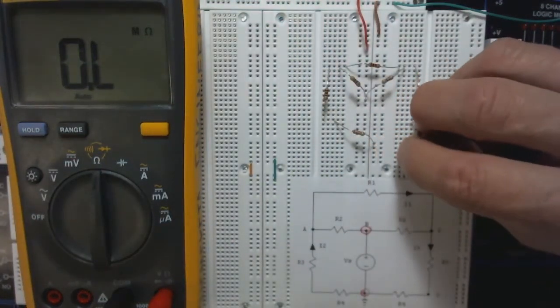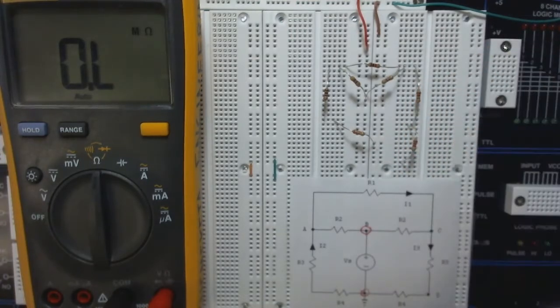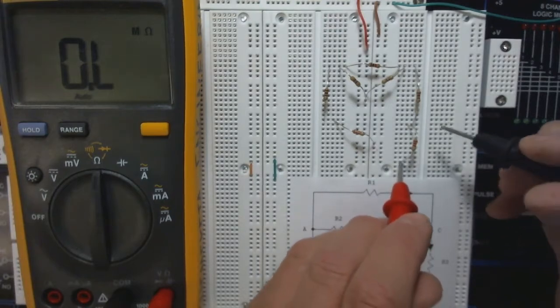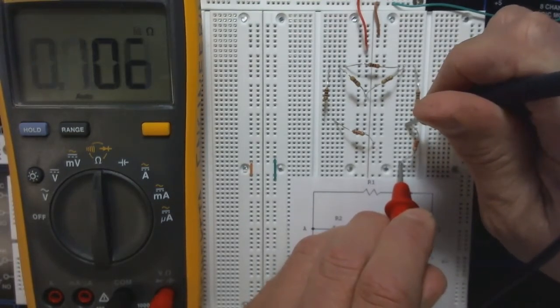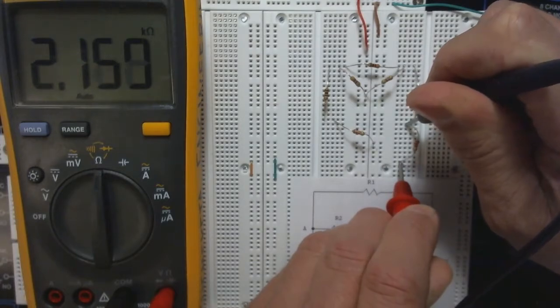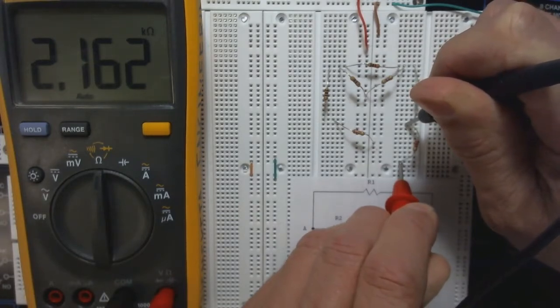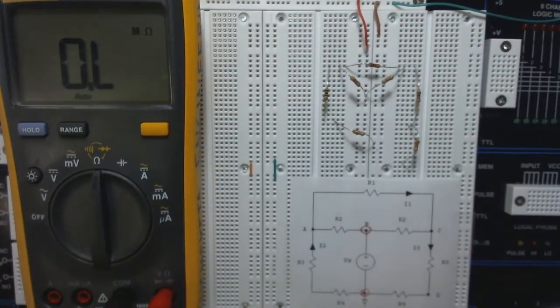So lastly, I need to measure these. So that's 2.158 K. So 2.16 K.